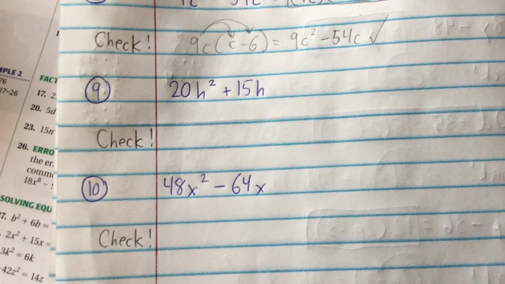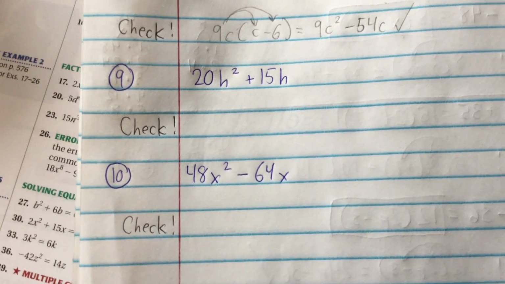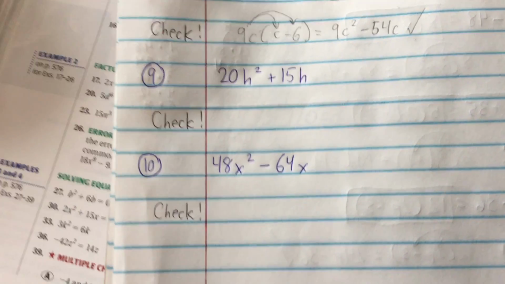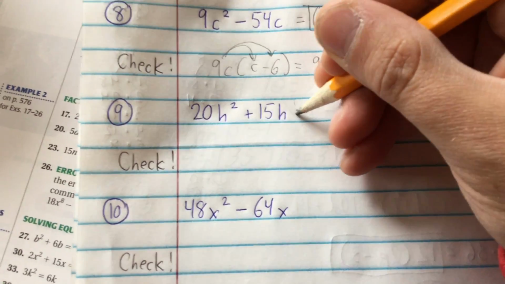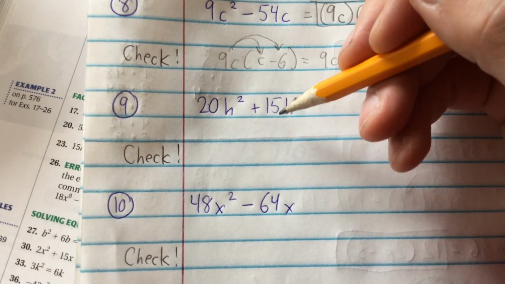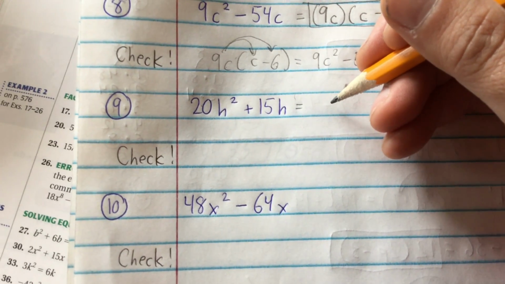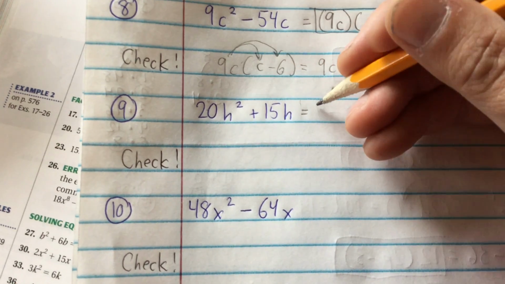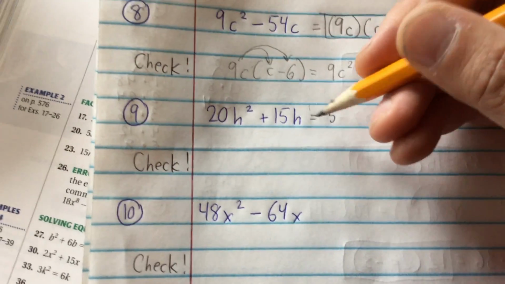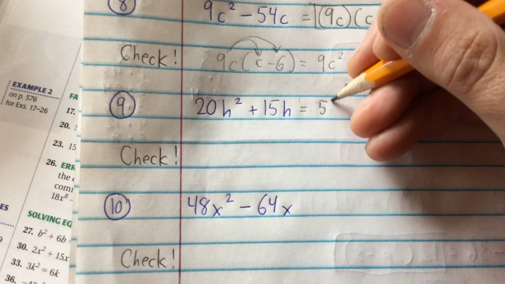I can't take out 48 from 48 and 64. So I need to use my GCF. What is the biggest factor I can take out of 20h squared and 15h? Well, the biggest number I can take out is 5, and they both have h.